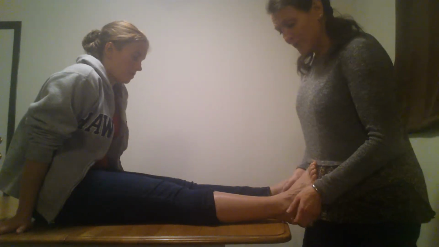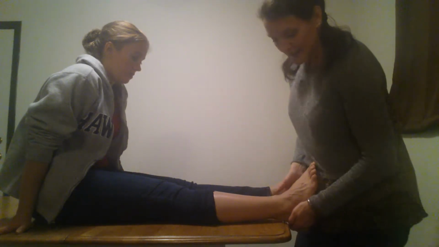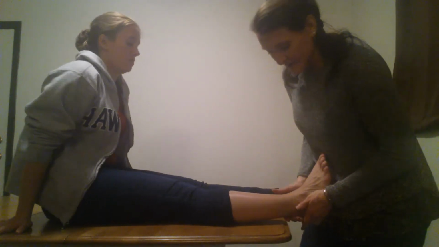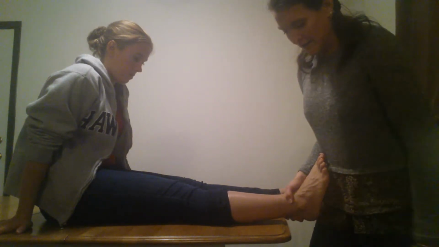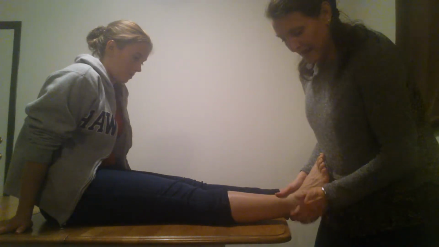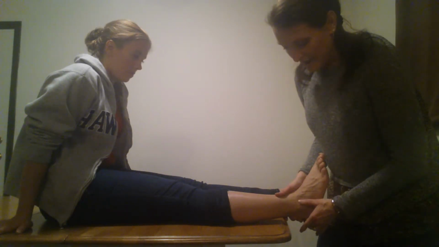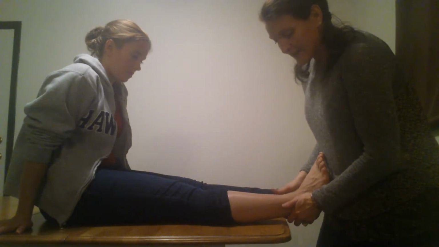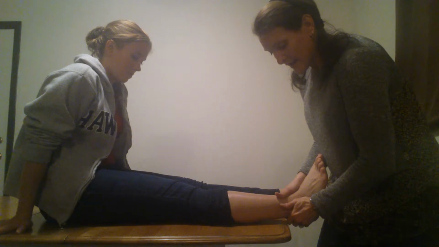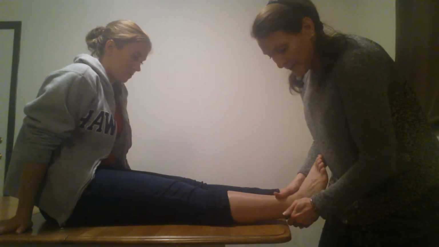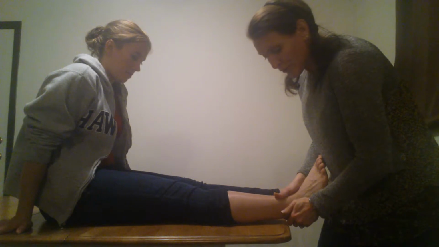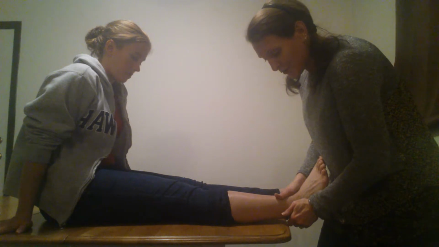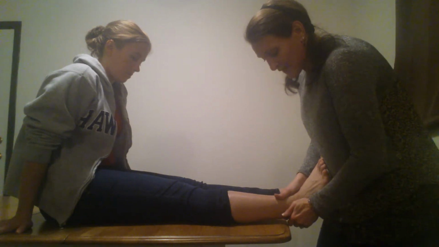mobilization. And so I have my patient on the table, and what I'm going to do is stabilize here on the medial side of the tibia, and use my thenar eminence right here at the base of the malleoli on the fibular side. And to get a grade 3, what I want to do is stabilize and go through the tissue, and it's a larger amplitude and going into the tissue for grade 3 to get that mobilization.